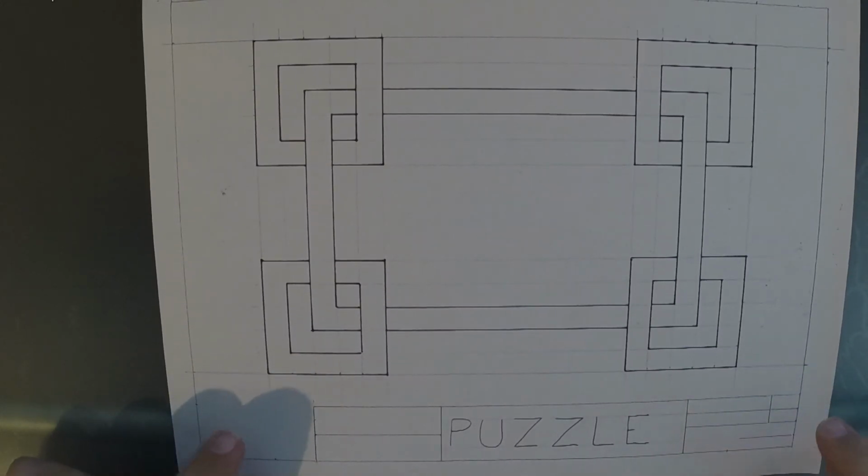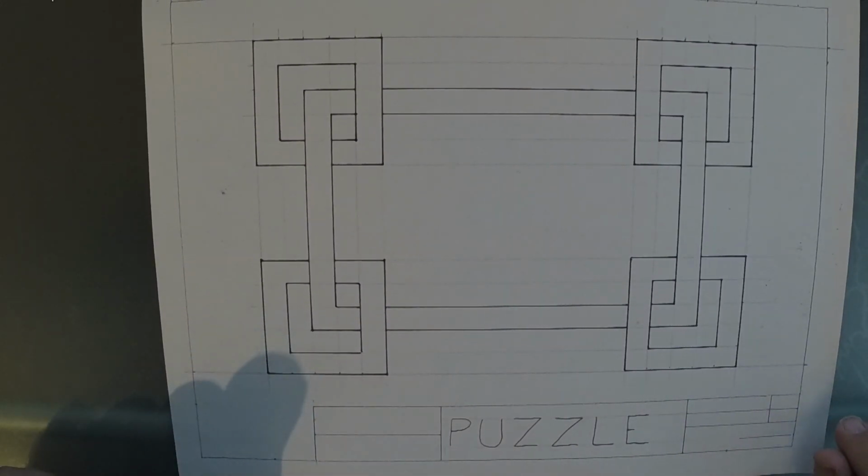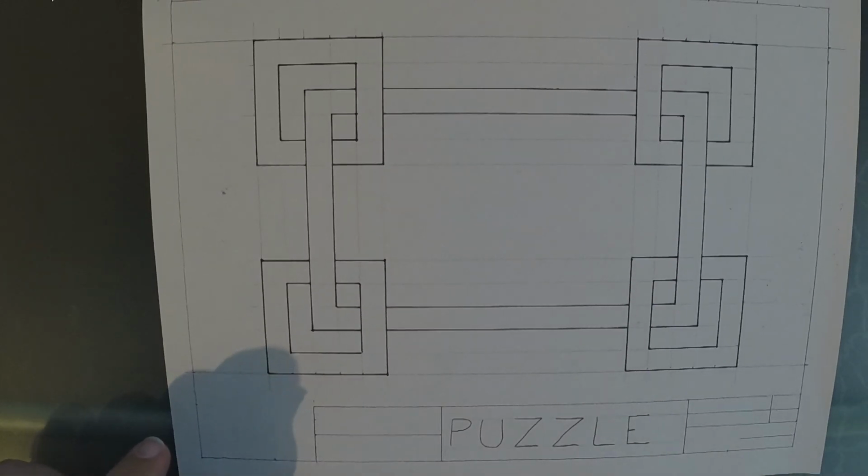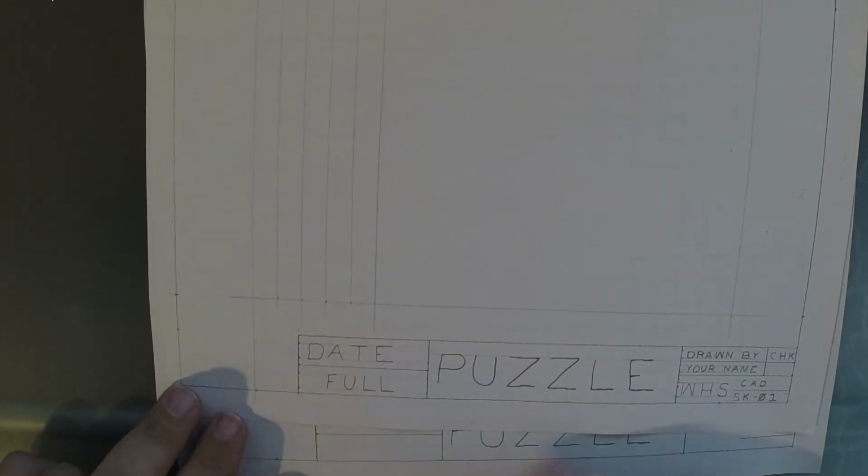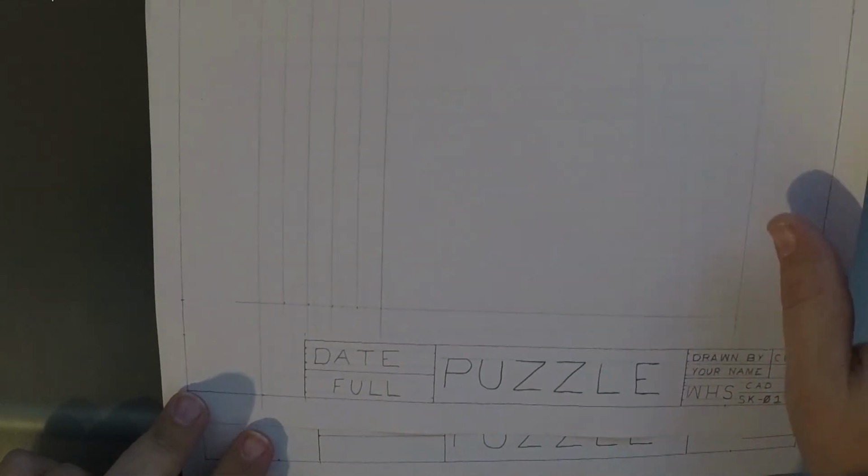You can go ahead and fill in all of your title block information if you haven't already from when you drew the title block. This is your first official drawing, so SK-01 for the drawing number. And then make sure you're putting your name in location of wherever that is supposed to go. So if we see a finished title block from earlier, we can see full scale, put the date in, your name, SK-01 for the title block information.